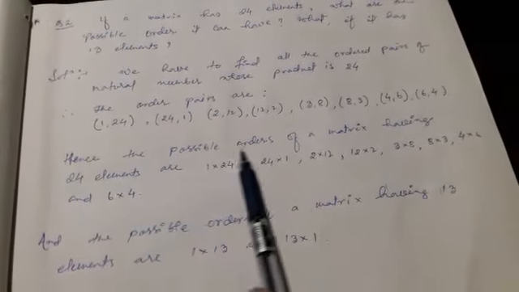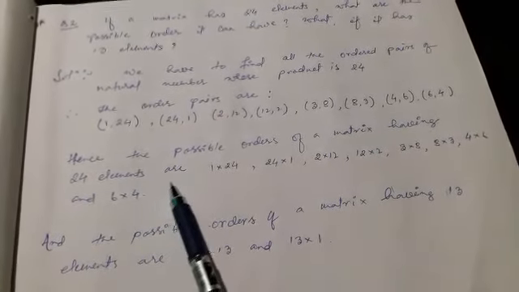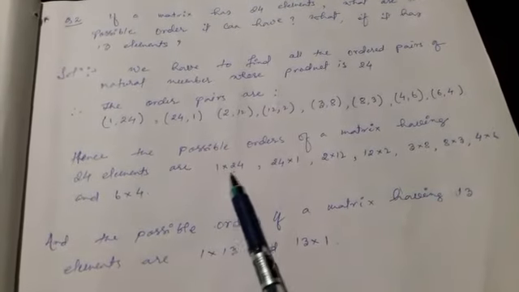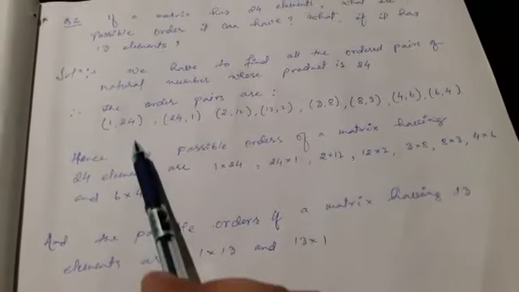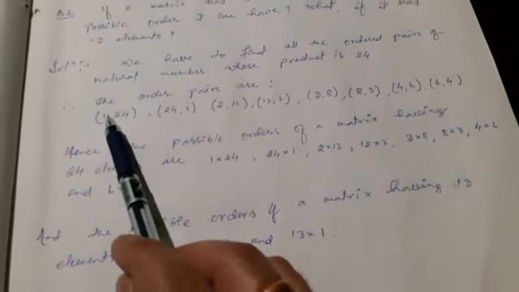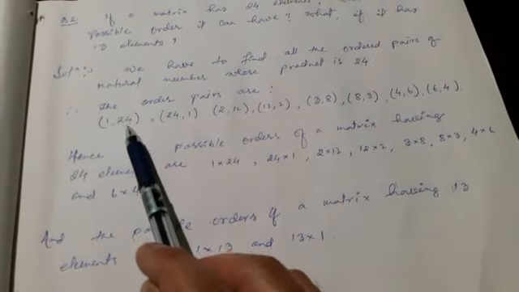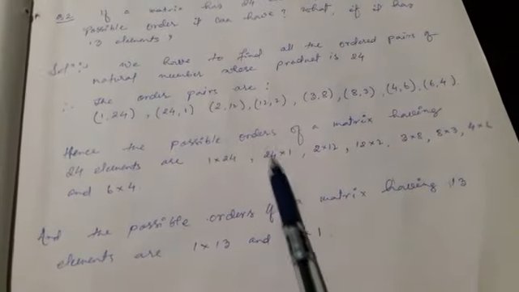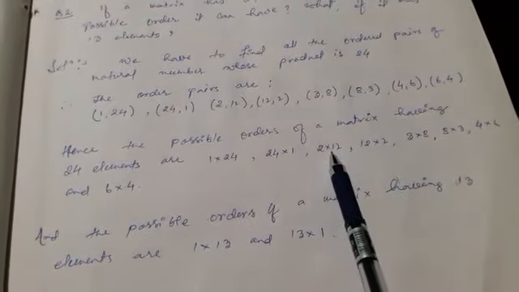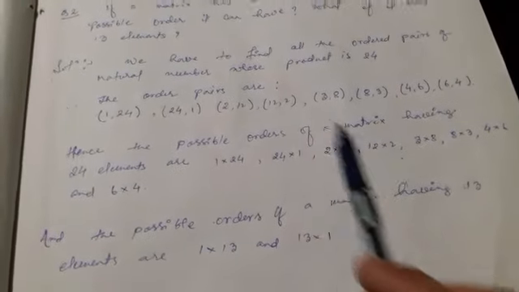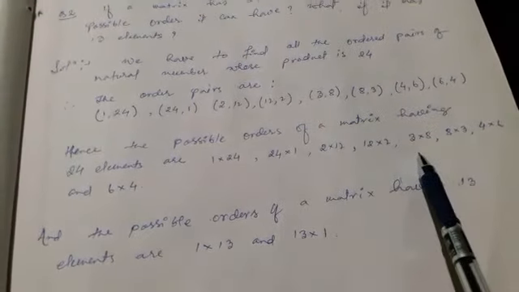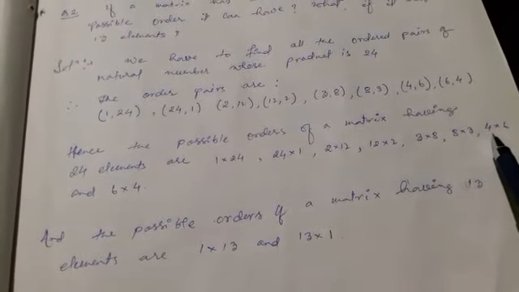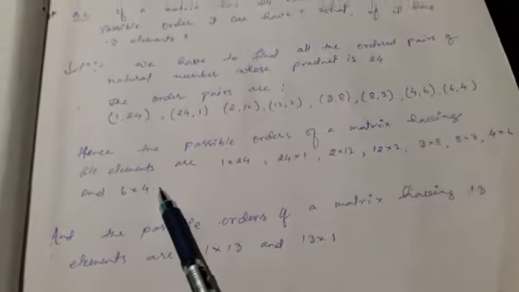Hence the possible orders of a matrix having 24 elements are, let us represent in the form of order: 1 by 24, 24 by 1, 2 by 12, 12 by 2, 3 by 8, 8 by 3, 4 by 6 and 6 by 4.